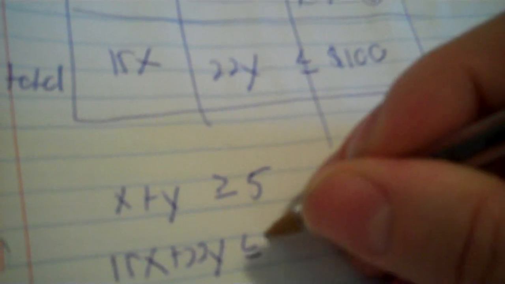There you have it. You have X plus Y greater than or equal to 5, and then 15X plus 22Y less than or equal to 100.